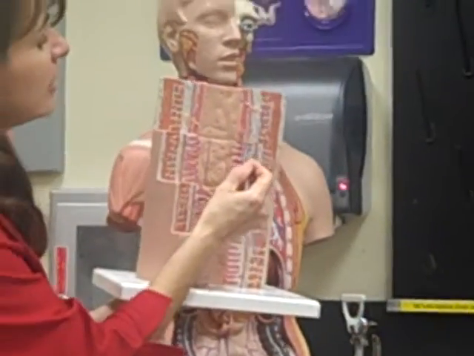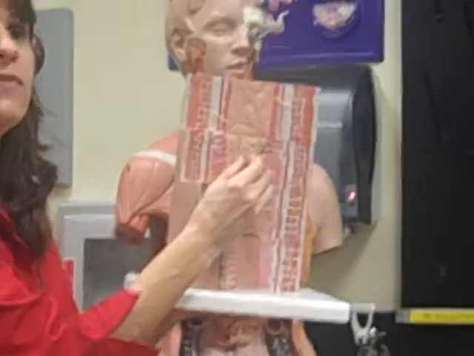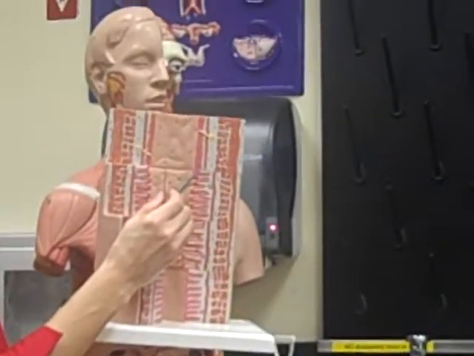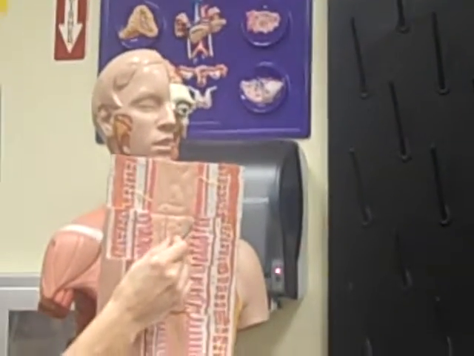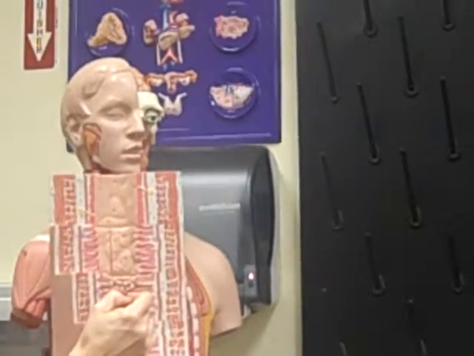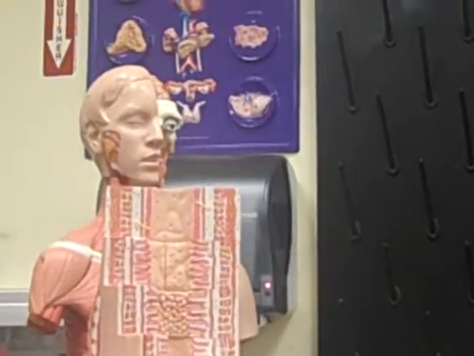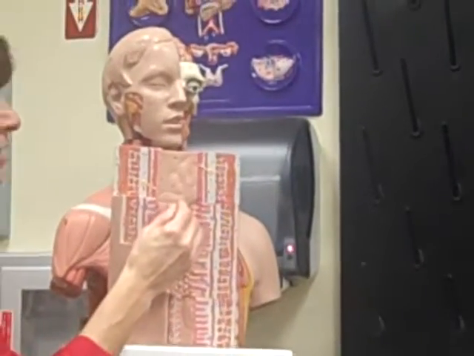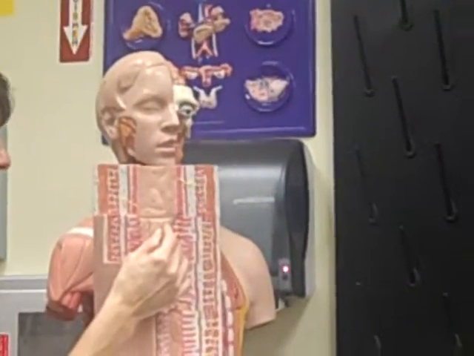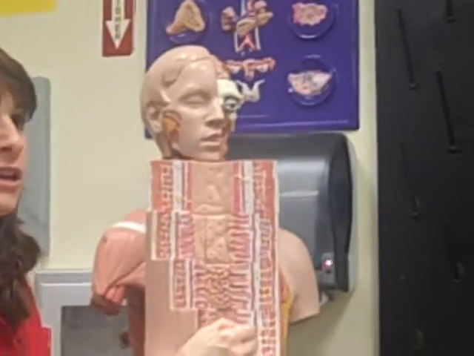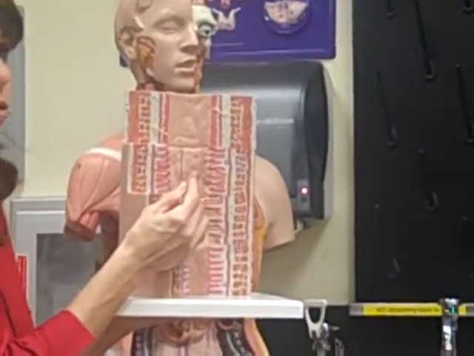So notice right here in the inside of the esophagus, you have what kind of tissue? Epithelium. Stratified squamous. And what do I see here, here, and here? Simple columnar. So what do I see here? Stratified squamous, non-keratinized, and all the way the rest of it? Simple columnar. These are simple columnar cells.